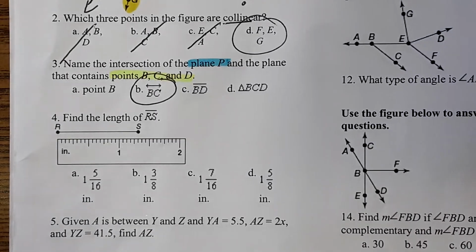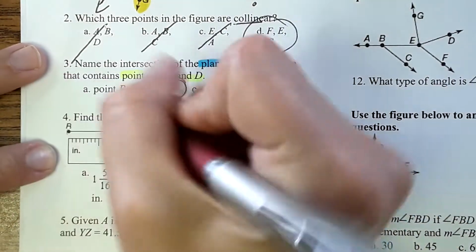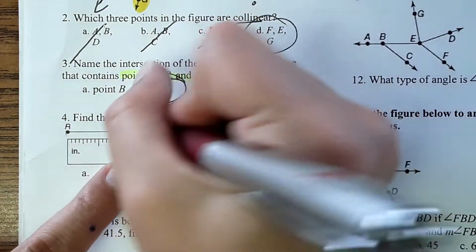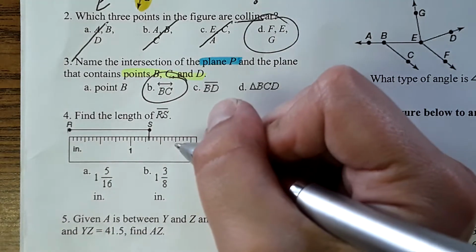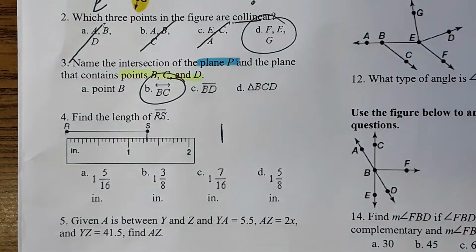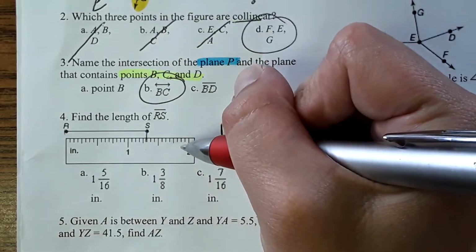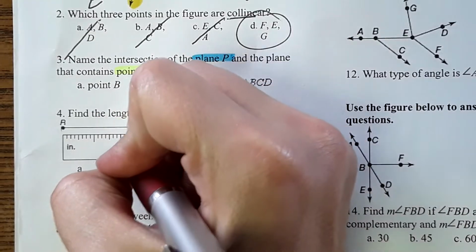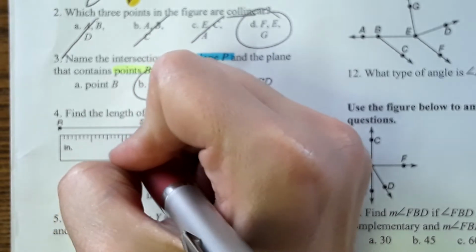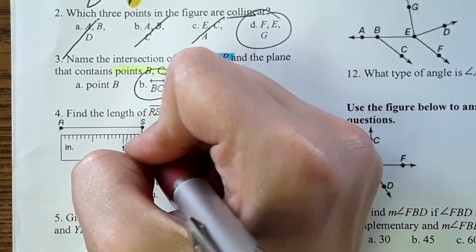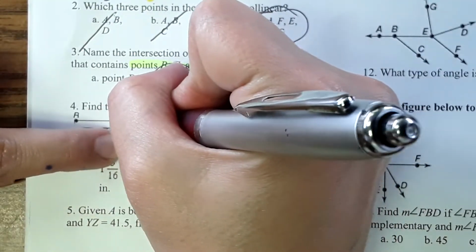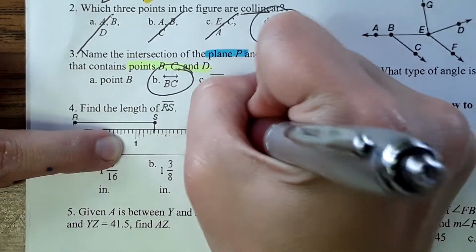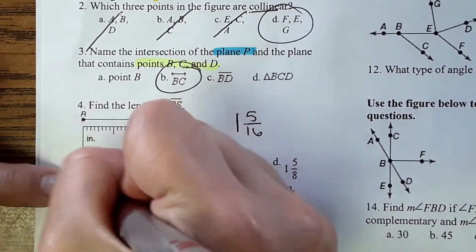Next one, measuring on a ruler. This one should be pretty easy. It shows the segment lined up with 0, so all you have to do is figure out where this point is. It's showing in inches. It's a little bit greater than 1 inch, so we know the whole number is going to be 1. Now we have to figure out what the fraction amount is. You may remember that an inch is broken up into 16ths. If you don't remember that, you could just count all the little tally marks and you'll get 16. Then you need to figure out which one S is on, and it's on 1, 2, 3, 4, 5. So our fraction here is 5/16. So A is the correct answer.